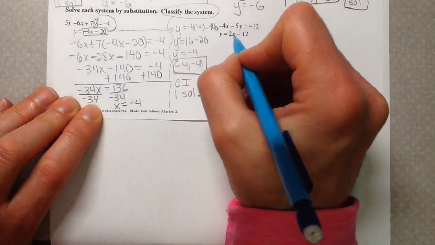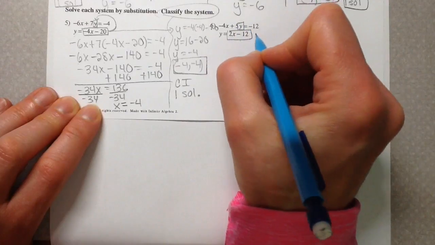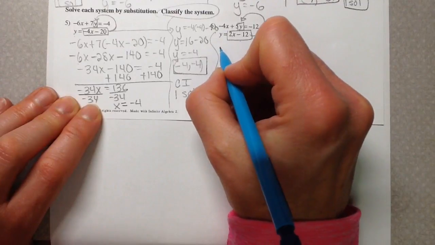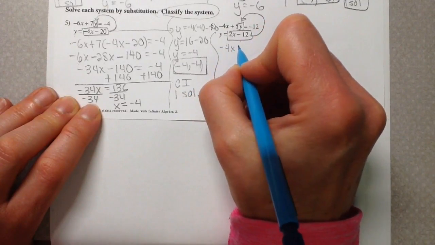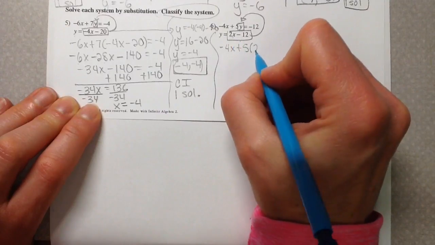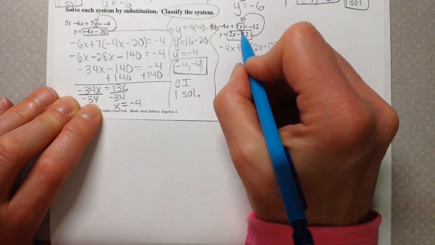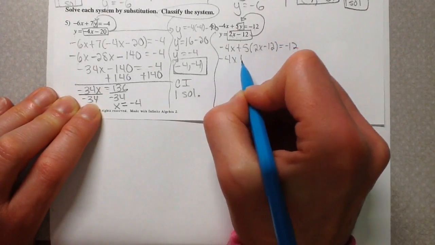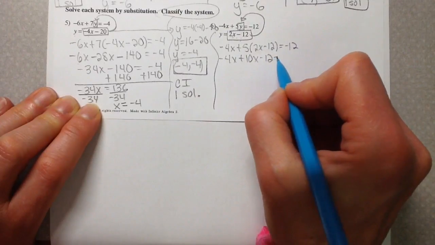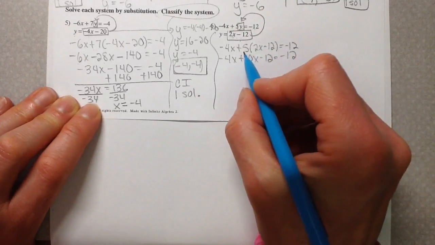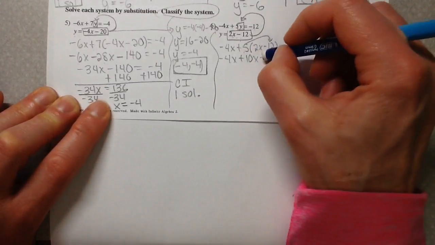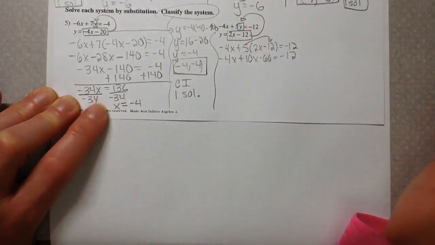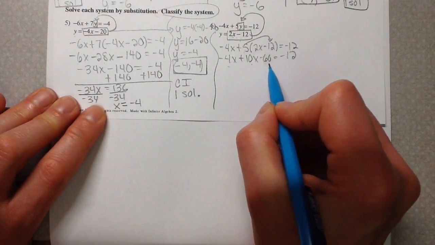Number 6, y is already solved for you, so we'll just put a box around this y. We'll put that in here. And we'll do negative 4x plus 5. Remember to put parentheses around this, so 2x minus 12. And then we just replace the y, so now we just need to write equals negative 12. So negative 4x plus 10x minus 12 equals negative 12. Oh, sorry, that's not 12 minus 12x, that's minus 60. Okay, so negative 4x plus 10x minus 60 equals negative 12.